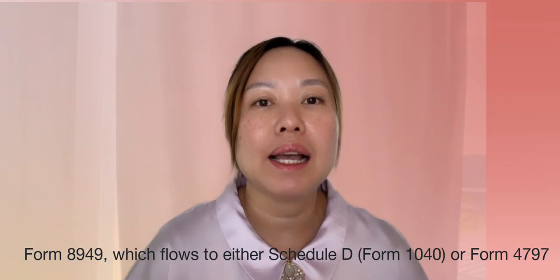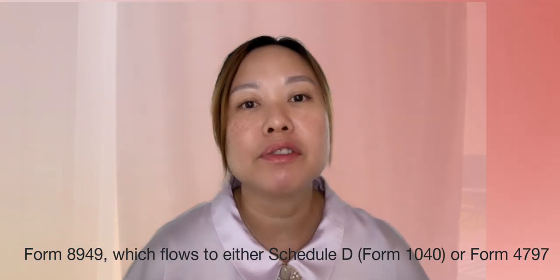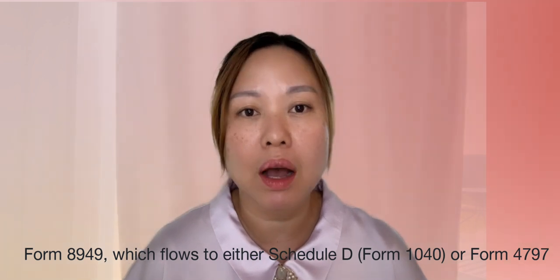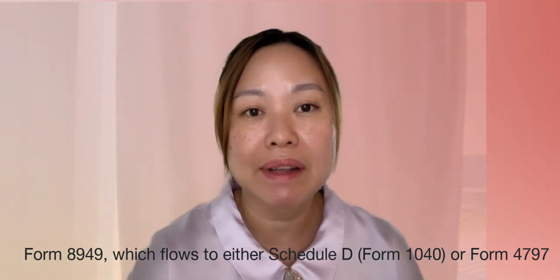A taxpayer can choose not to use the installment method by reporting the entire gain in the sale year. The gain is reported on Form 8949, which flows to either Schedule D on Form 1040 or Form 4797, as applicable. This election must generally be made by the tax return due date, including extensions.